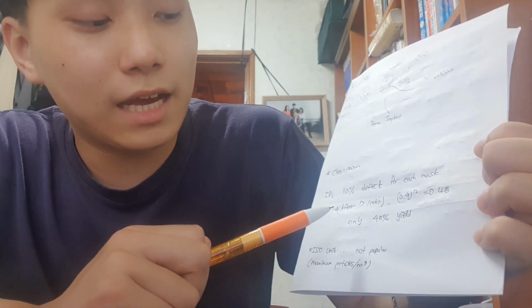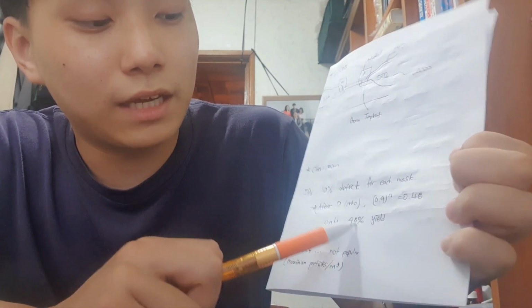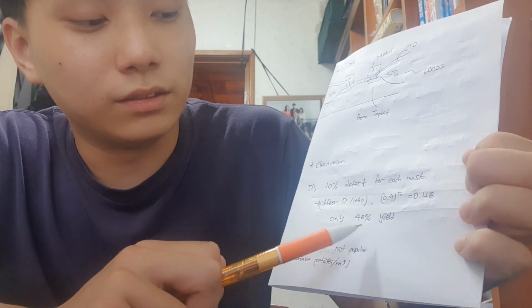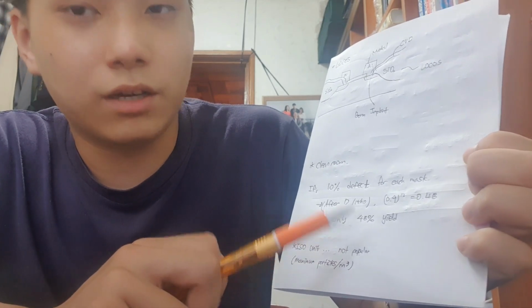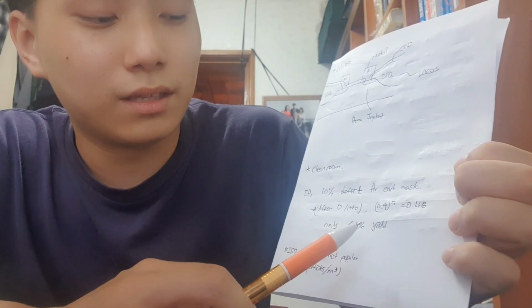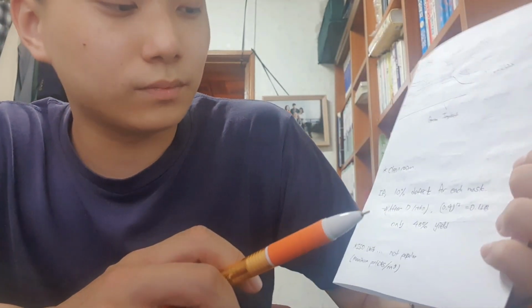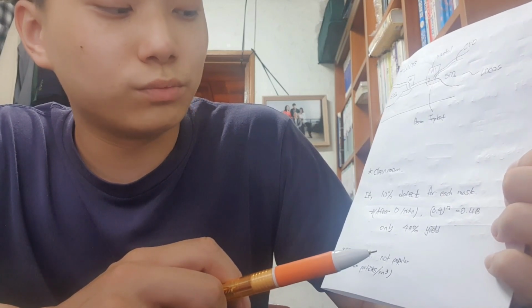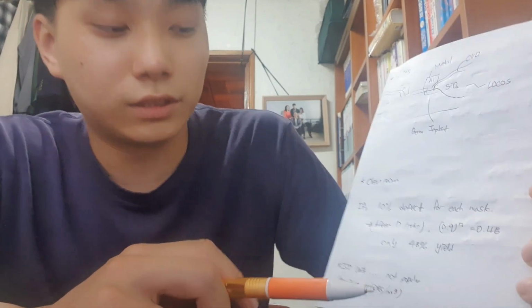This means we can only get 48% of complete devices, that yield. So the clean room's cleanness is very important.